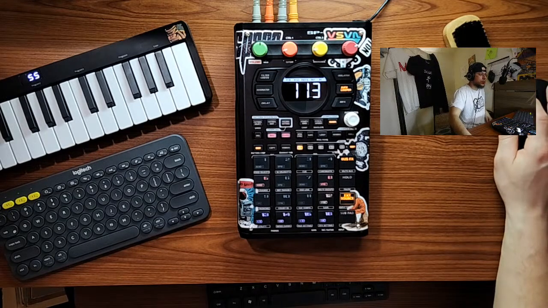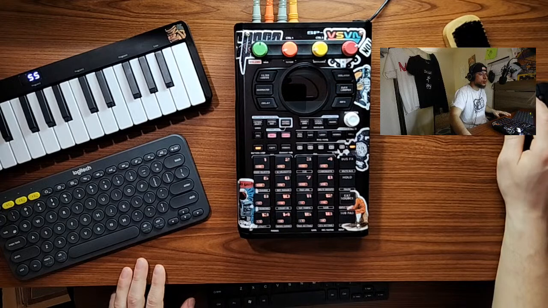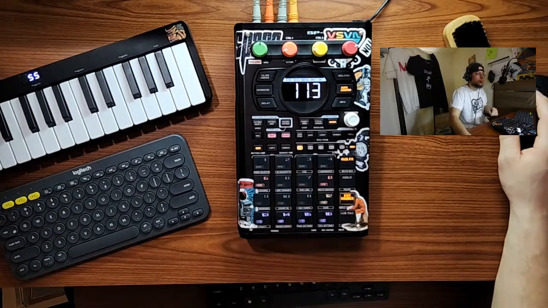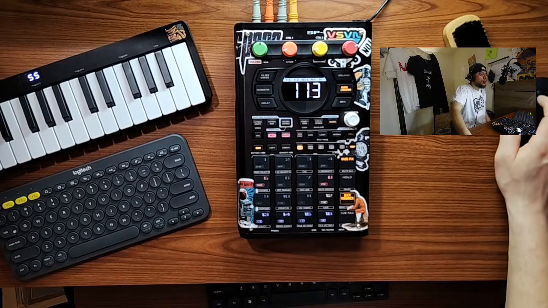With some distortion. I might just go with this.